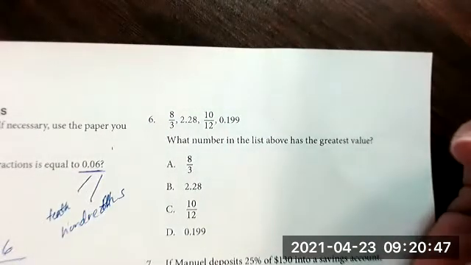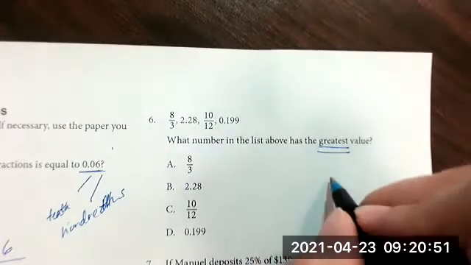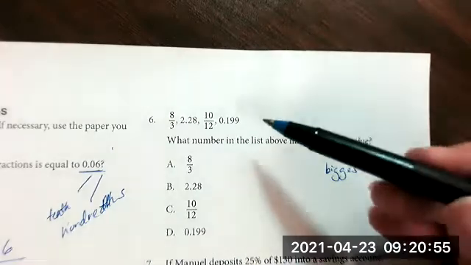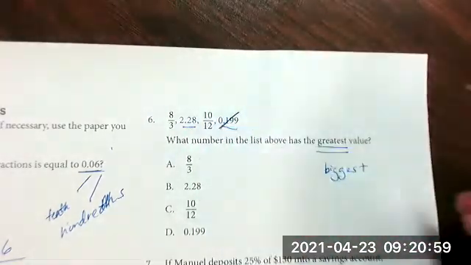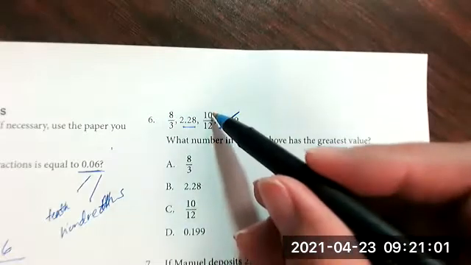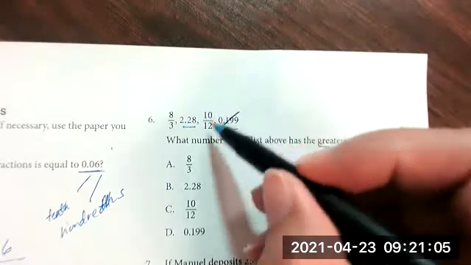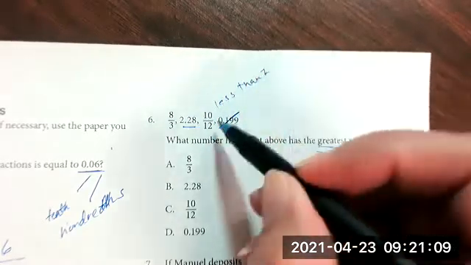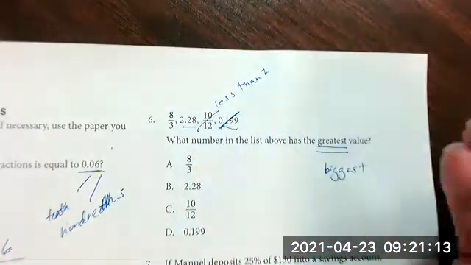Okay, number 6. What I like to do with this is eliminate. It says which number has the greatest value, or which one is the biggest number. Right here, this one is already smaller than this one, so I'm going to cross that one out. Whenever your number on top is smaller than your number on the bottom, that means that this fraction is less than 1. So that one is also out. So really we just have 8 over 3 and 2.28.